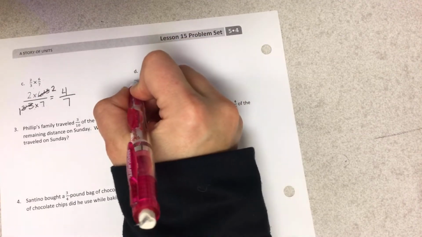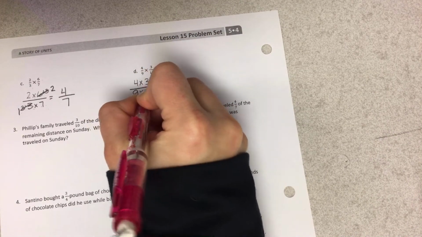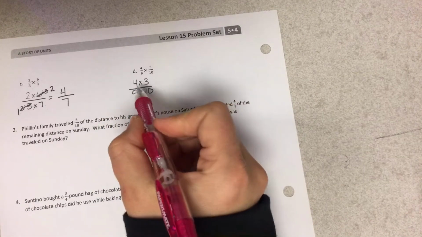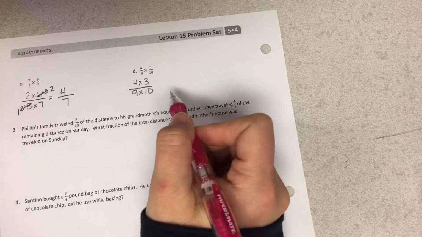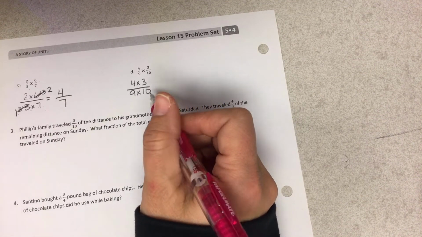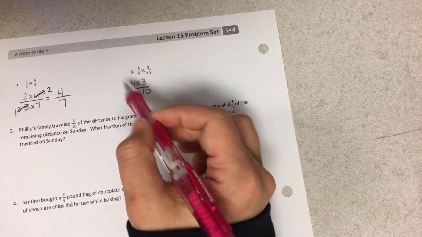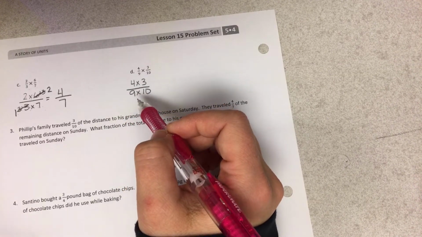Okay, so now I've got 4 times 3, and then 9 times 10. Now when you look at this, guys, you're going to be like, well, that's 12 and 90. Well, but here's the thing. Can you really think about 90 and what I could divide 90 by that I could also divide 12 by? So this is why simplifying now is a lot easier.